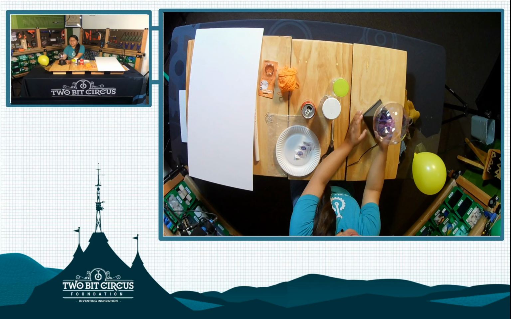Alright, anyways, thank you guys for tuning in again. We are focusing on static electricity. So, what does that mean? Static electricity is the buildup of electric charge on the surface of a material. Just like in the beginning, I started off with an example.